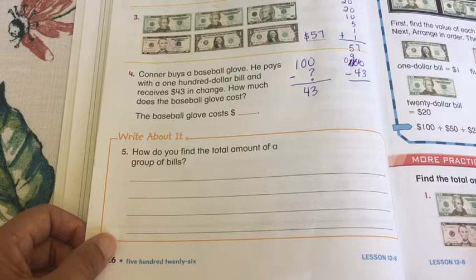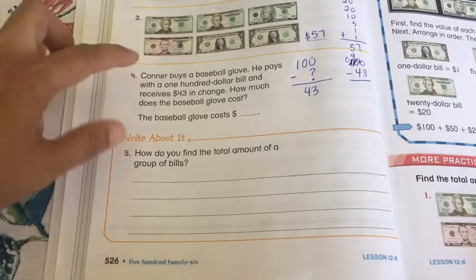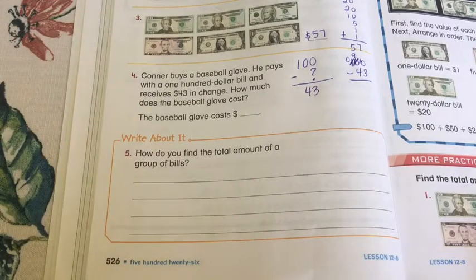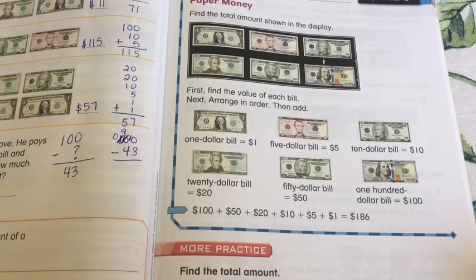All right, so that's your homework to finish number 4 and do number 5 for today. Remember, we're going slowly because I want to make sure that you understand this. Tomorrow, we will work some more with our bills, paper money.